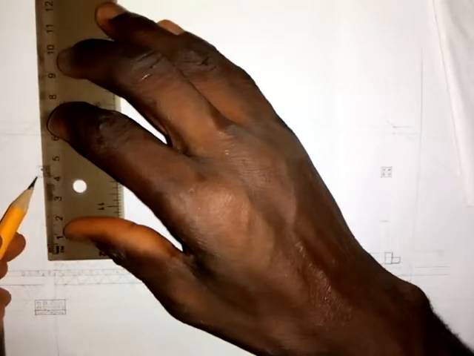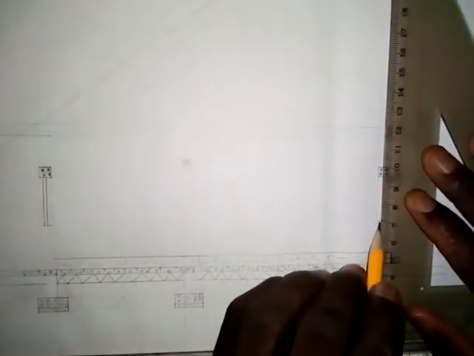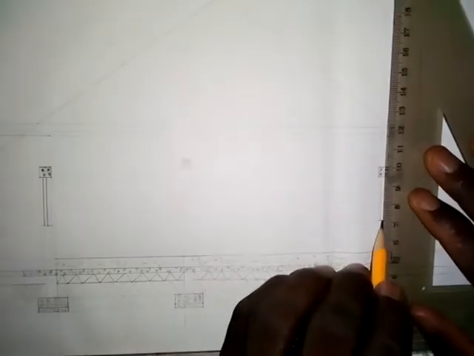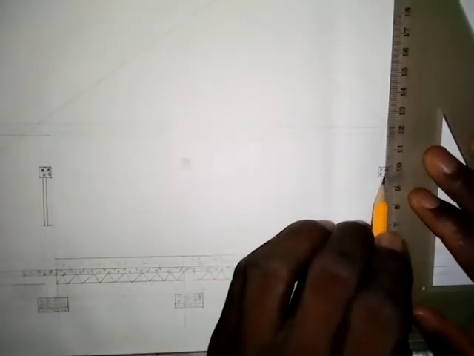So with my set square, I just put 2 lines here. Also, I will come here. So draw this line. I will also draw this line. Okay, so that shows that there are windows.